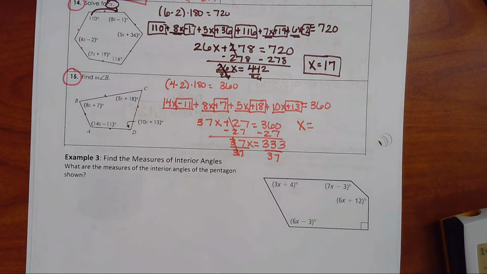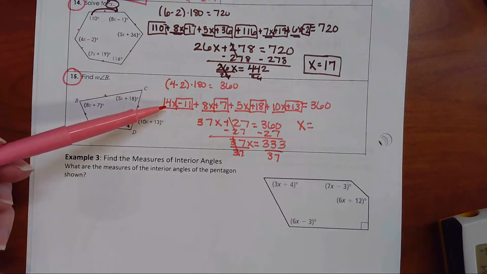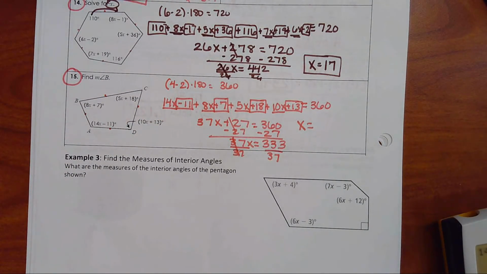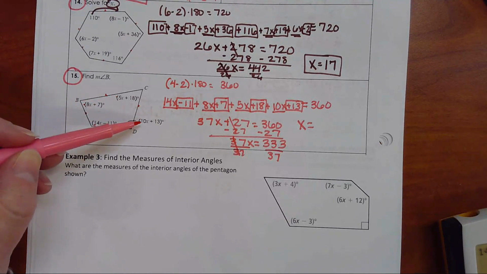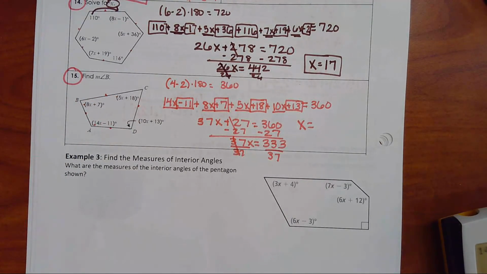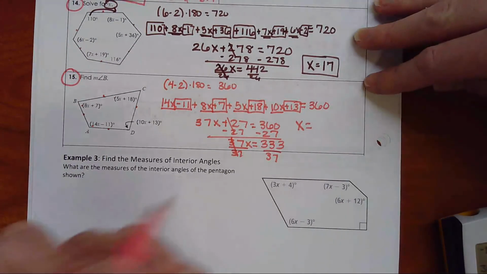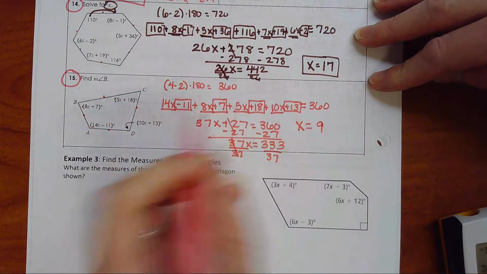Oops, maybe I did that wrong. Did I add wrong? Let me check. 14, 8, 5, 10. Yep. And then negative 11, 7, 18, 13. All right, so 360 minus 27 is 333, divided by 37. Oh, now it works. So you get x equal to 9, which is great.